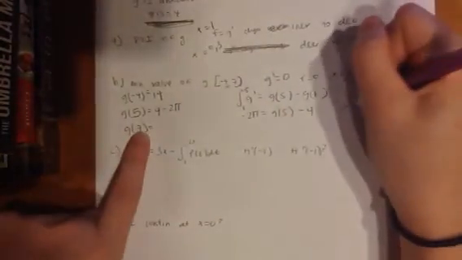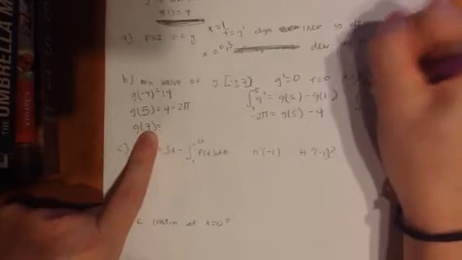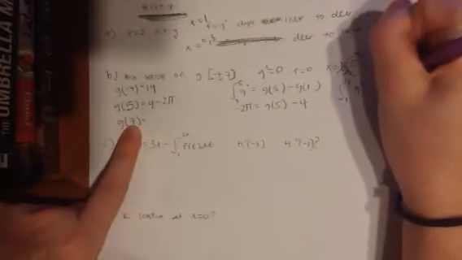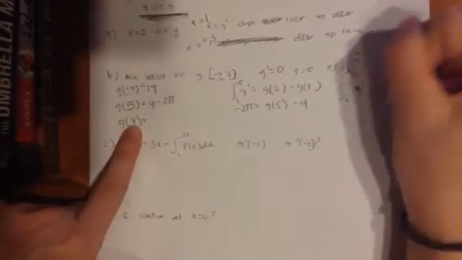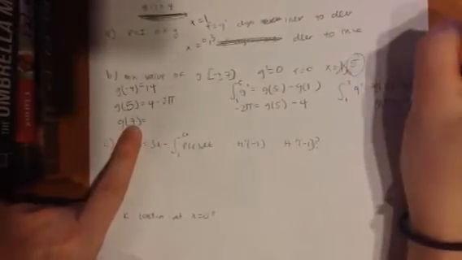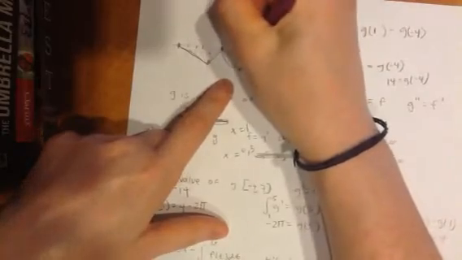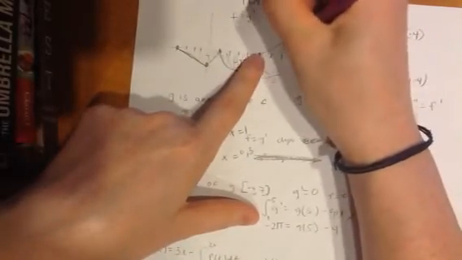And last thing, I want to go to 7, so I'll just do 1 to 7 of g prime. Looking for g of 7, g of 1 is 4, and then the area from 1 to 7 is this negative 2 pi plus 2 times 2 over 2, which is an area of 2.